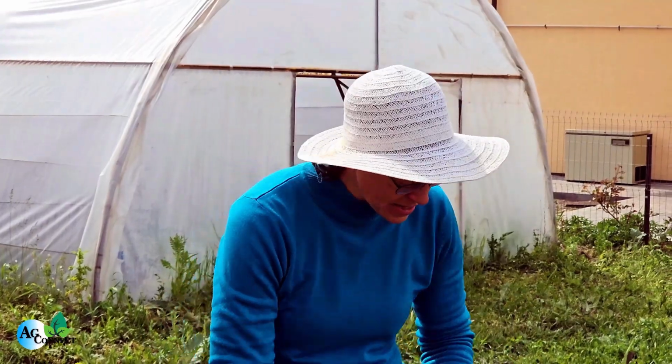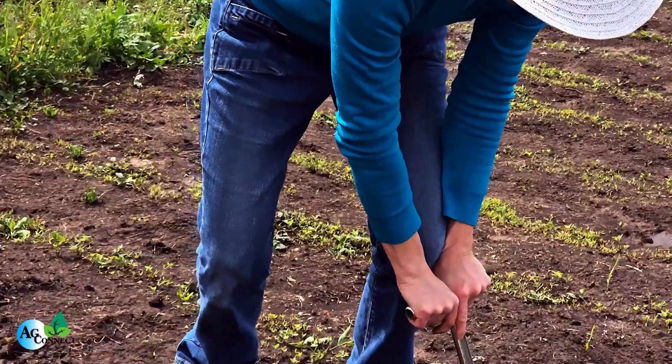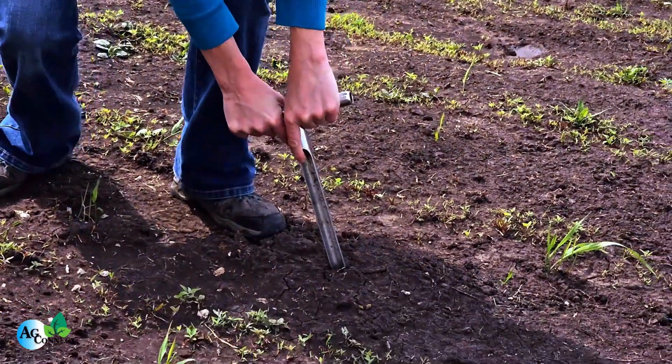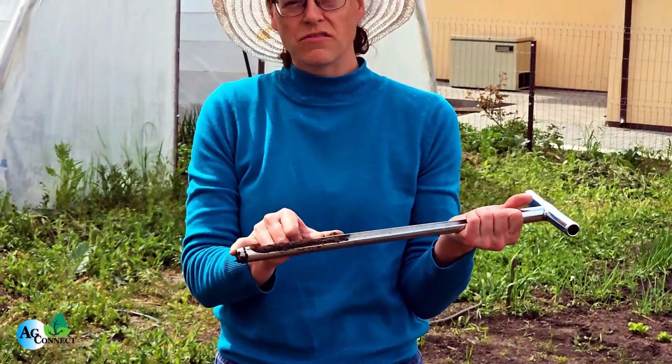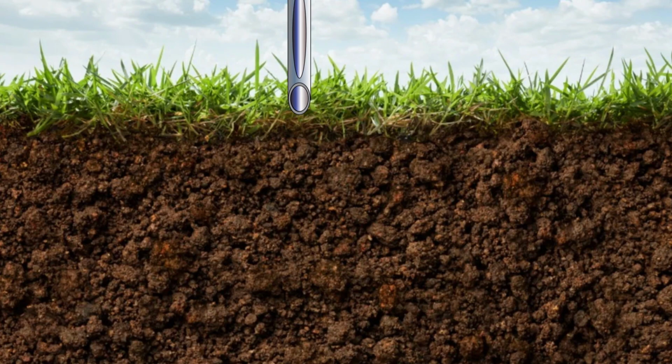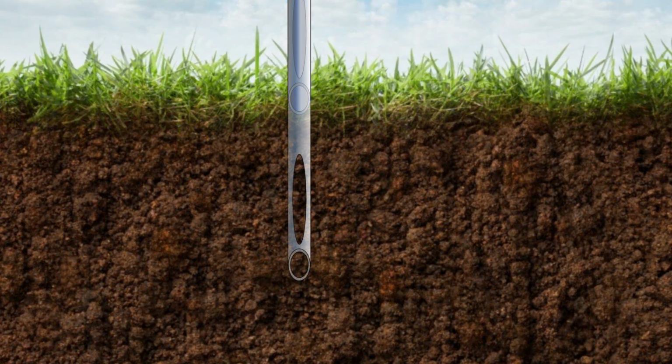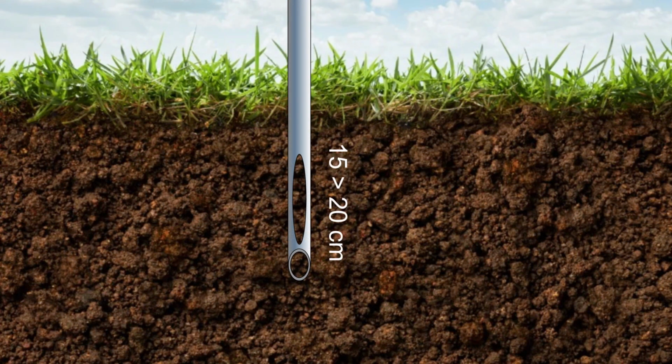So basically, a soil test is taking a sample of the soil at the depth at which most of the roots are, the tillage is. So usually it's 20, maybe 30 centimeters deep.